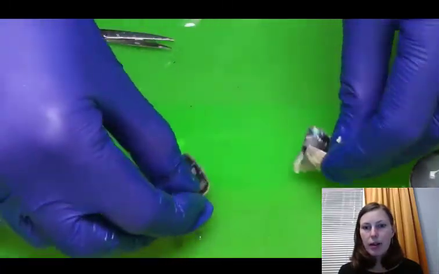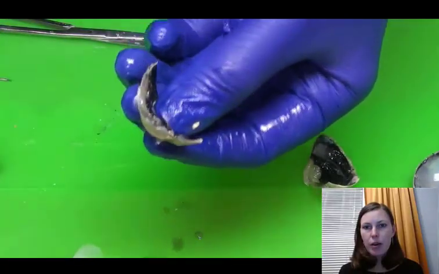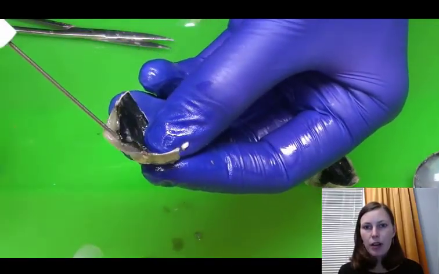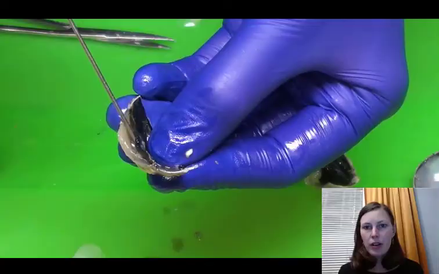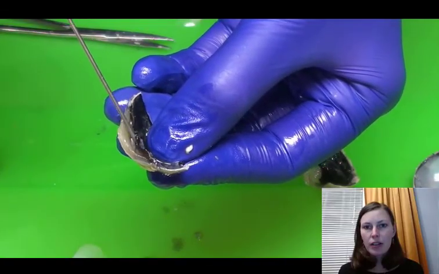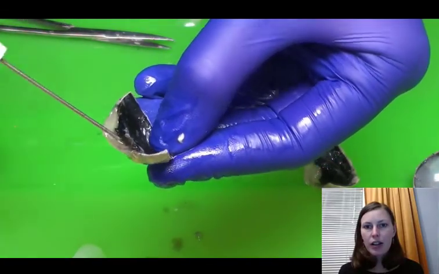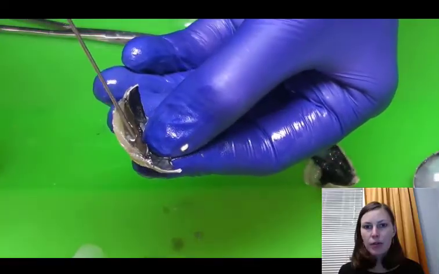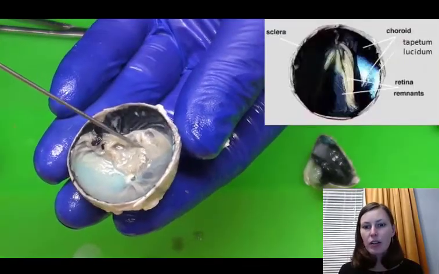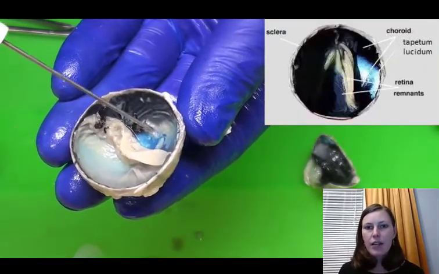But once we cut through, we can use the probe to pull the iris away from the cornea. So the dark structure is the iris, the clear is the cornea, and we're in the anterior chamber there that's filled with aqueous humor. So now we want to look at the posterior half of the eyeball.